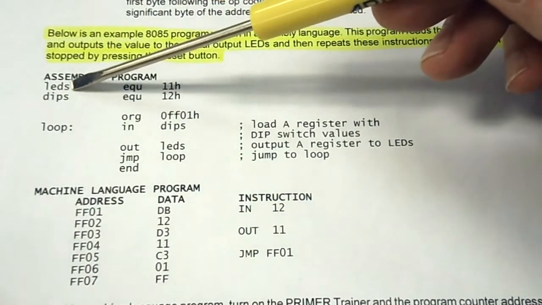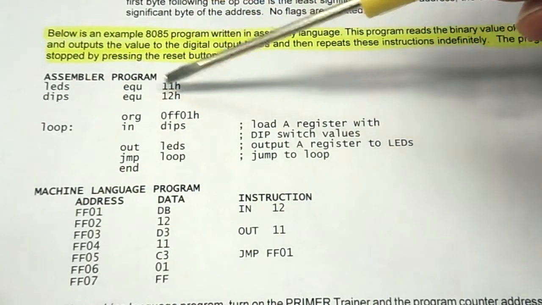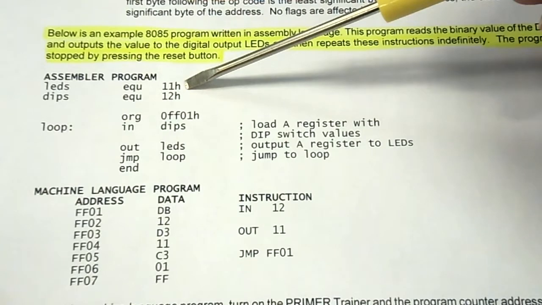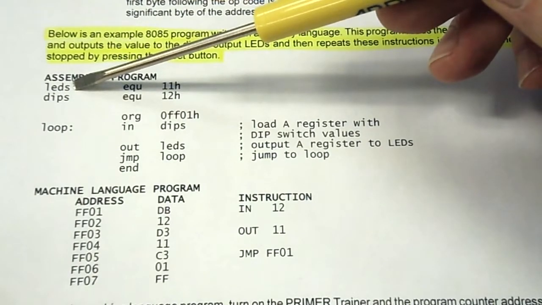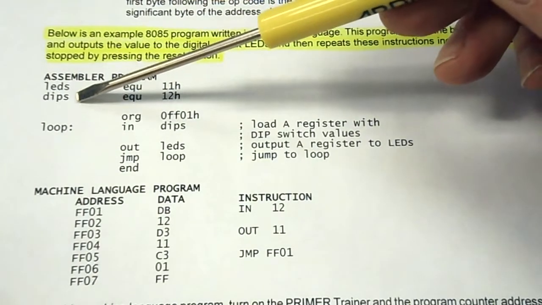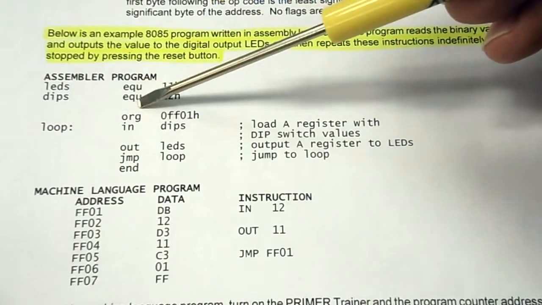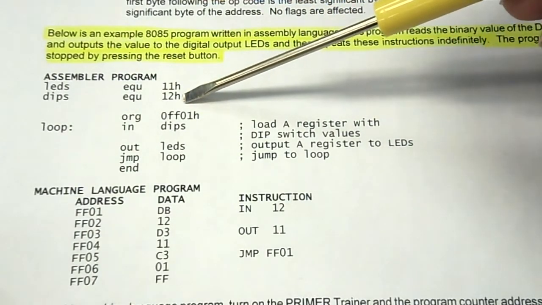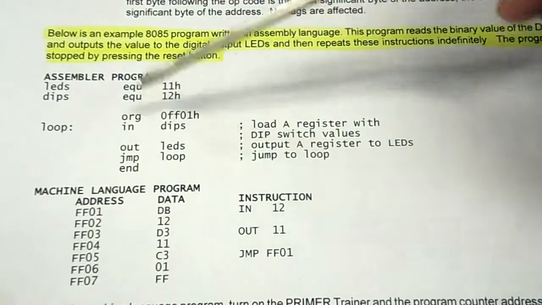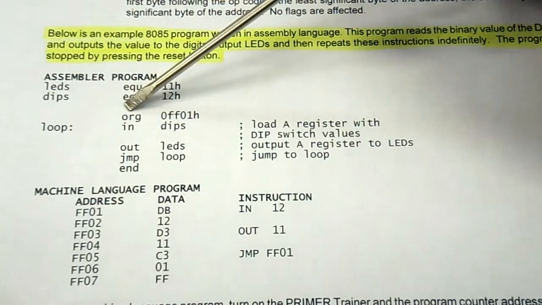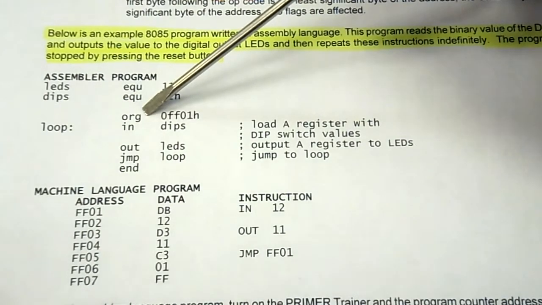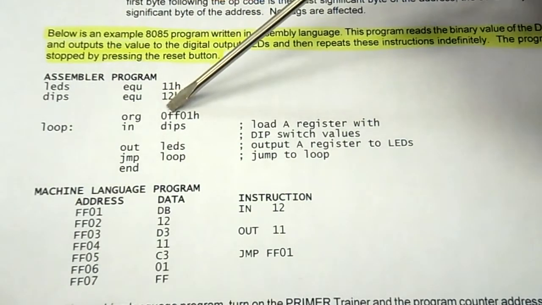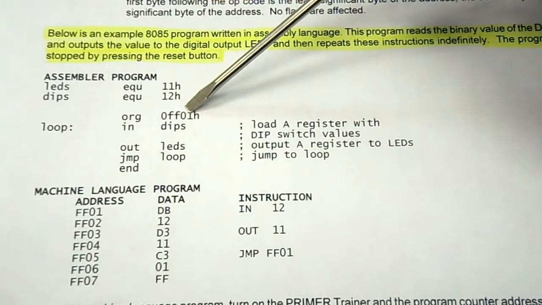So up here we're saying the LEDs equal 11H. So when we say we want to output to port 11, we're outputting to the LEDs. And we want to input from the dip switches, that's equal to port 12. So you can see here, the first thing we're going to do is use the org command, and the origin of our program will be at FF01.